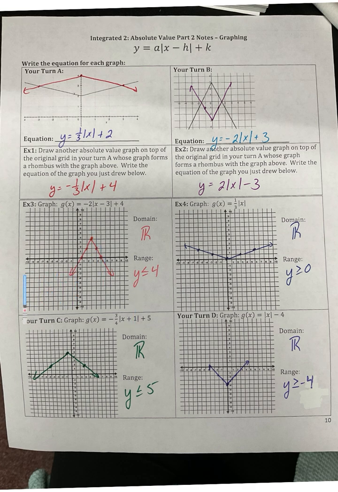Now the nice thing is, notice this arrow keeps going to the left, this arrow keeps going to the right, so our domain is just going to be all real numbers. The range, though, our absolute values only go one direction. There's nothing up here. So the y value was at 4, and we went down from there. So our range is y is less than or equal to 4.